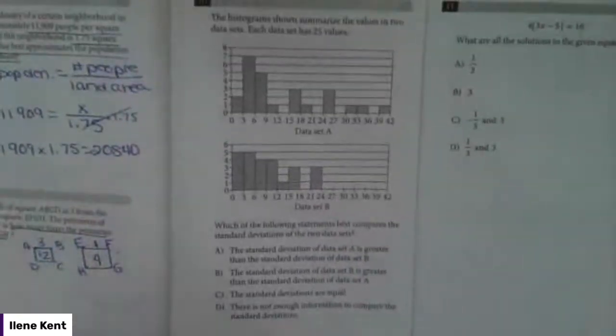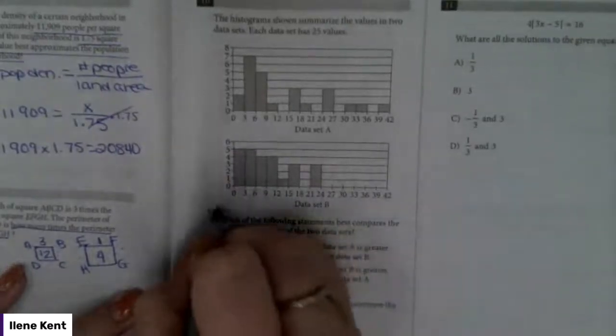Number 10. Our statistics question. They always throw in a random topic in there, 1 or 2 questions from different ones. You don't necessarily need to take a whole statistics class. What we do need to understand here is which of the following statements best compares standard deviation. Standard deviation basically means how spread out our data is. So to solve for the actual standard deviation, you would find the mean of the data and then subtract it from each data point.